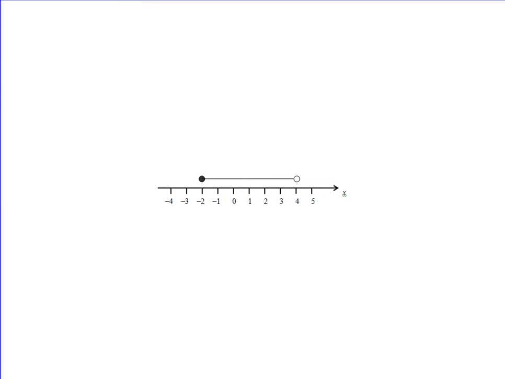Question 6, really straightforward starting point. We've got an inequality that we're drawing in. It's minus 5 to 2, and it's including 2. Now the only thing that you're going to struggle with is the idea of an integer. An integer is a whole number that can be positive or negative, and 0.